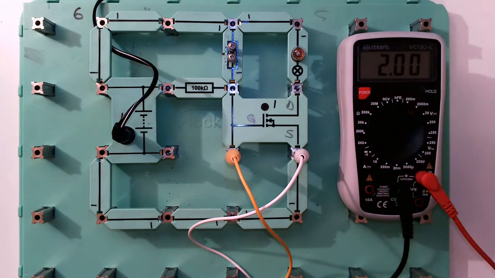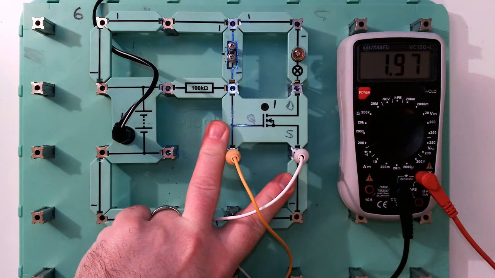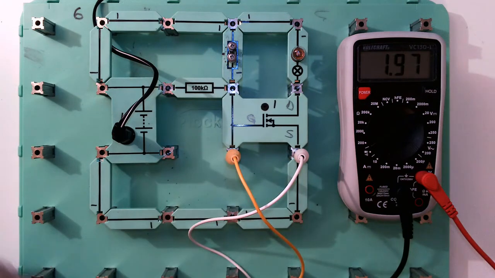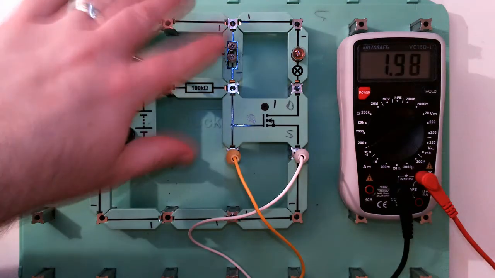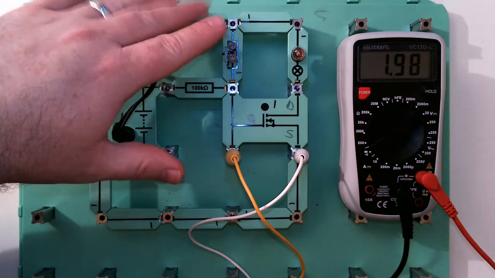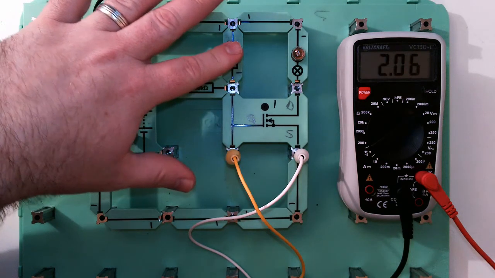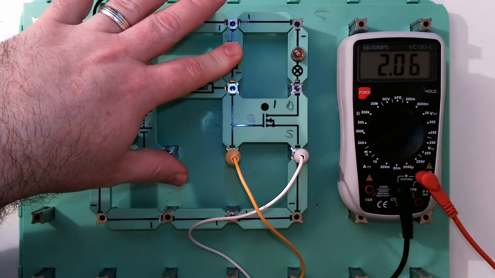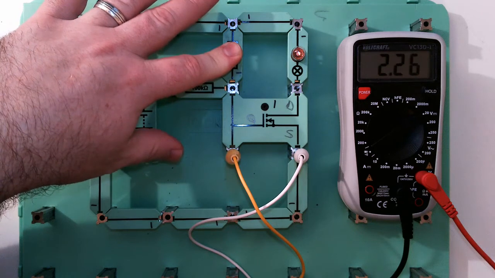If I switch on my multimeter, we can see that there's already a voltage dropped between the gate and the source, hovering just below 2 volts, and currently there's nothing happening at the lamp. I'm going to use my finger closing over these two terminals to act like a switch, which allows a slight increase in the voltage, and we can see the voltage creeping up closer to 2.1 volts. The lamp's not doing anything yet.